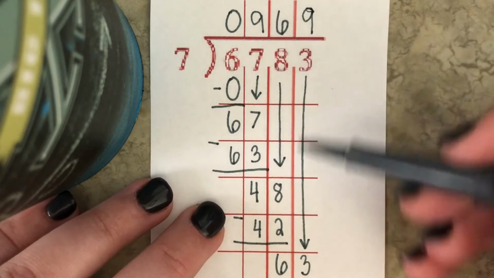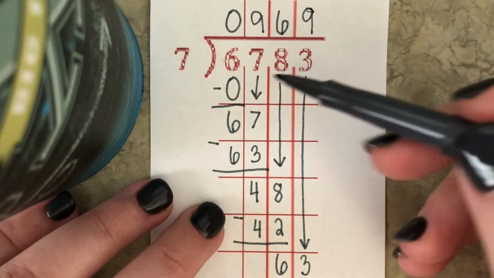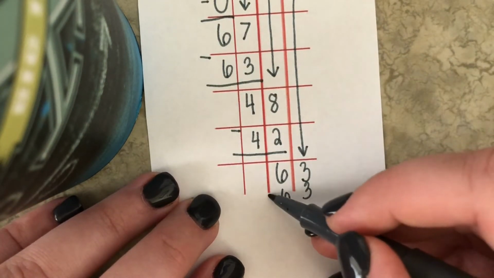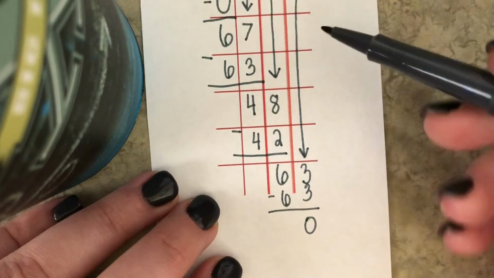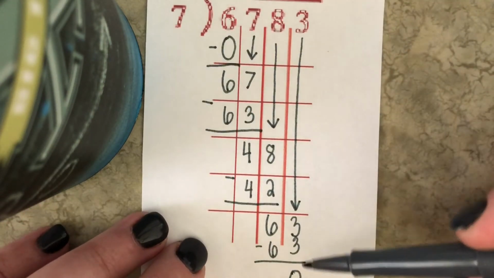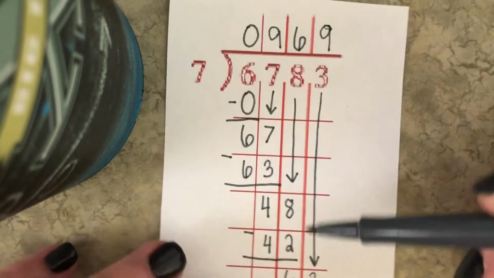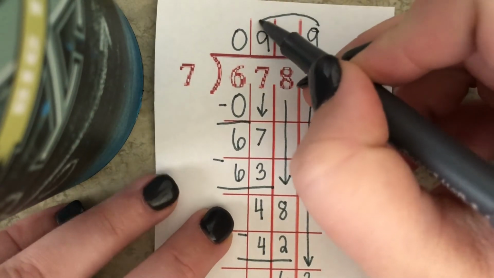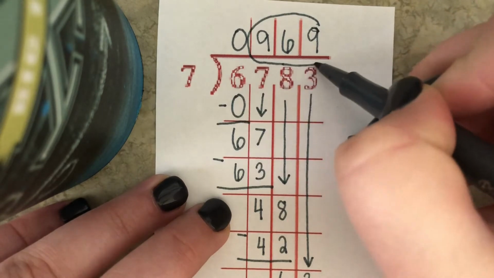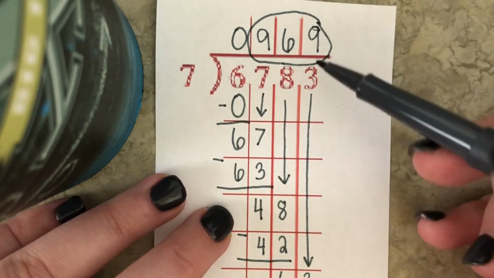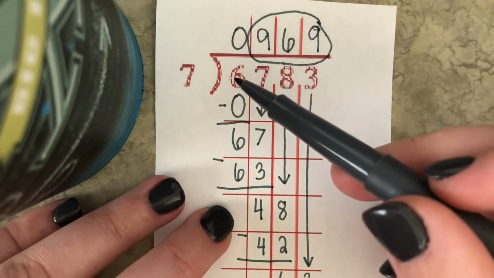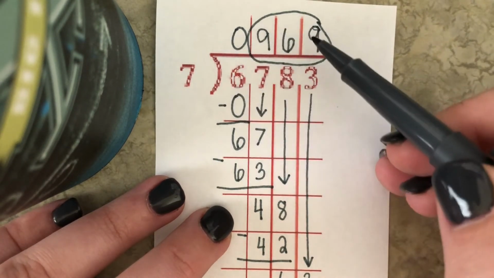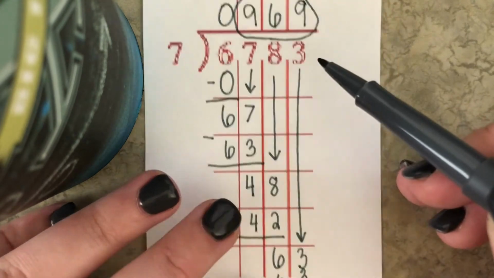I kept bringing down numbers until I divided the whole number. 7 times 9 is 63. Subtract. I have nothing left to bring down. I have nothing remaining. So that means that 969 is my quotient, or my answer to this problem. 6,783 divided by 7 equals 969.